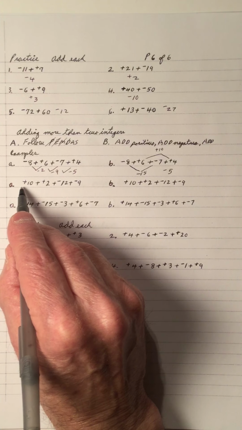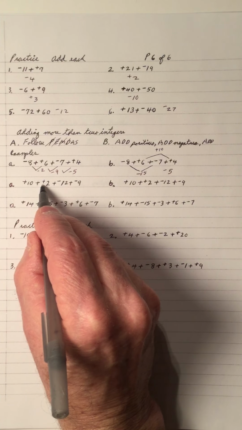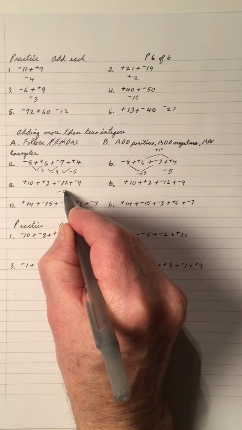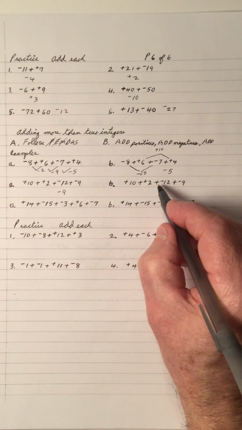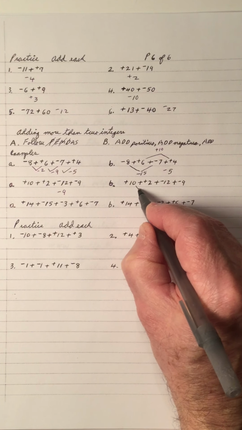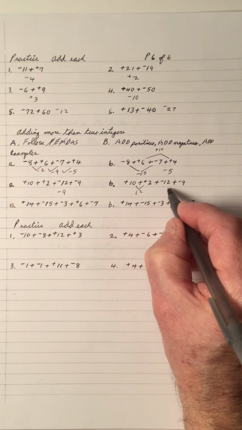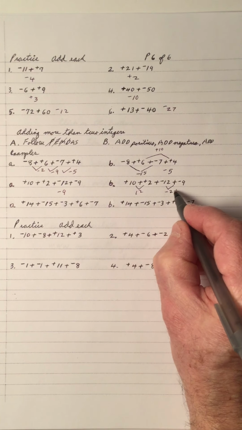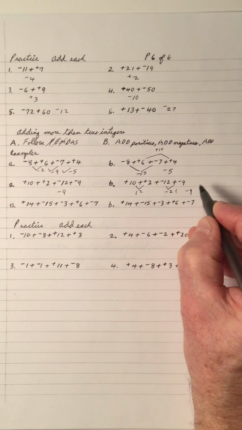Let's go with A again. That's 12. 12 minus 12 is 0, so that's a negative 9 if you went from left to right. If you went with positives first, and then you went with the negatives, so that's a negative 21. Subtract, you get a 9, and there's more negatives.